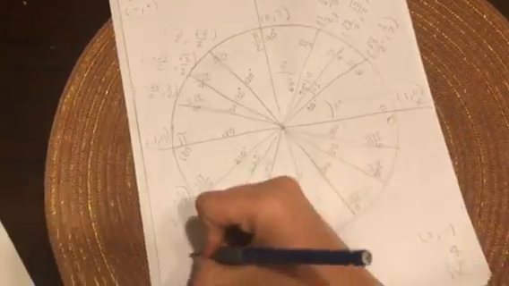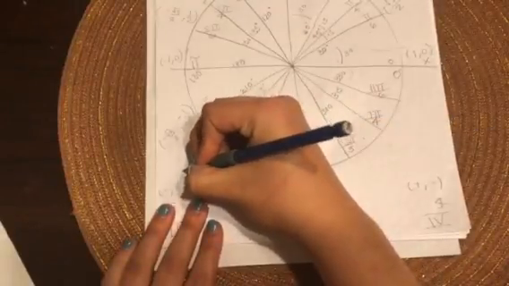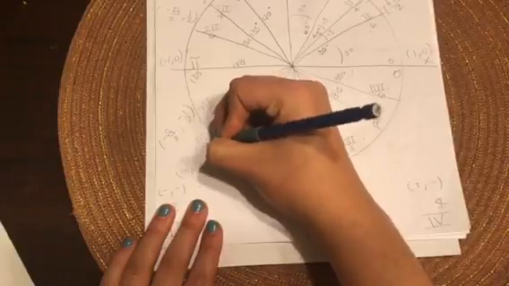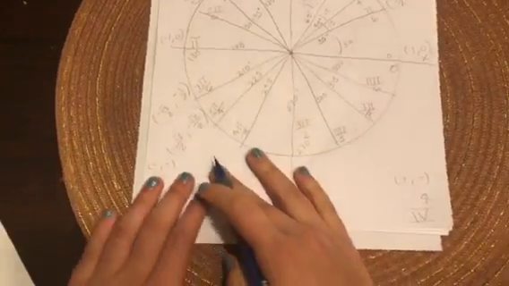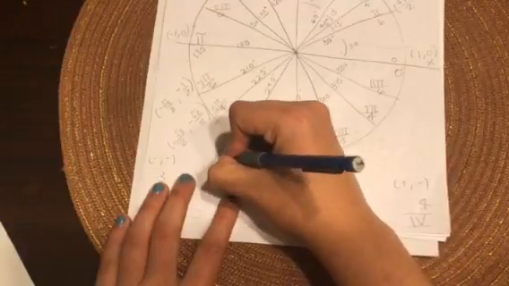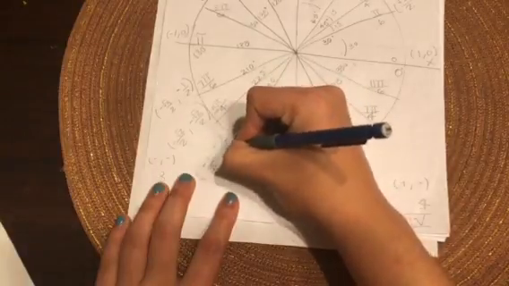So then this one right here, the second one, it's negative radical 2 over 2, negative radical 2 over 2. Then it's going to be here, negative 1 over 2, negative radical 3 over 2.